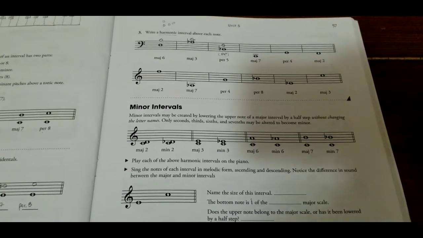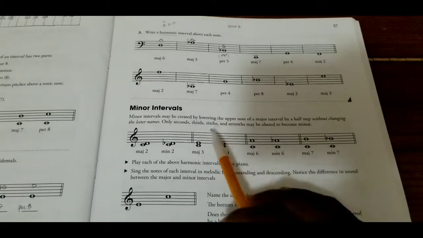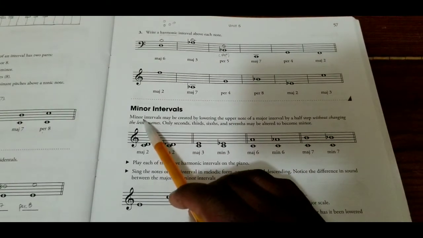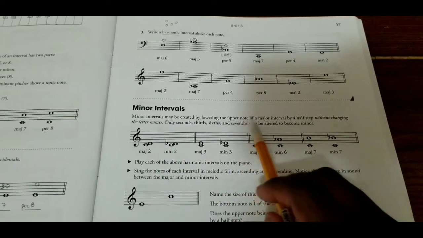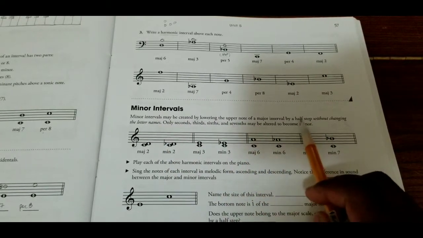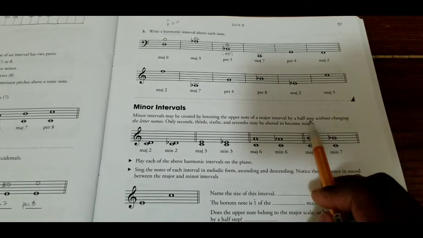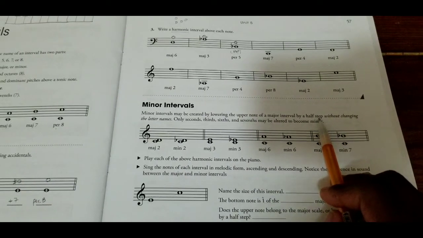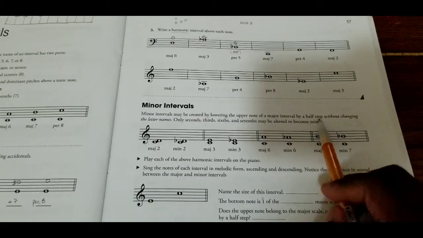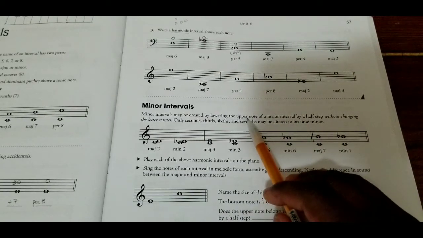Okay, now coming to minor intervals. So minor intervals are created by lowering the upper note of the major interval by 1/2 step. So it's extremely important that you are aware of what your major intervals or major scales have so that you can slightly just lower the upper note to make it into a minor.